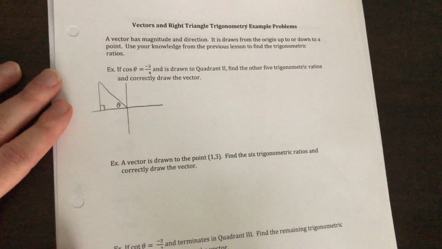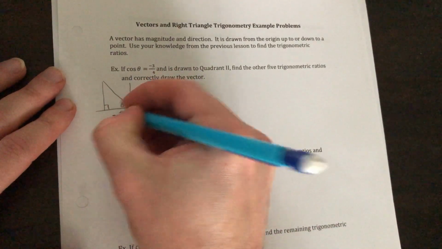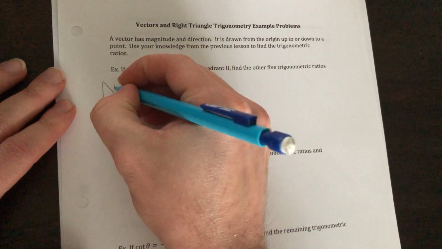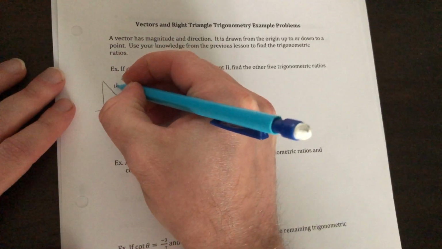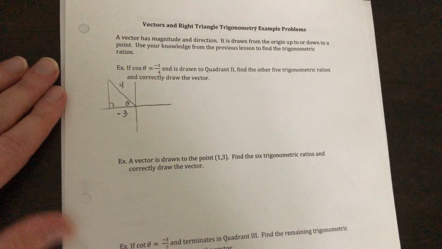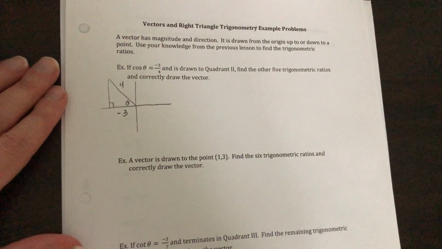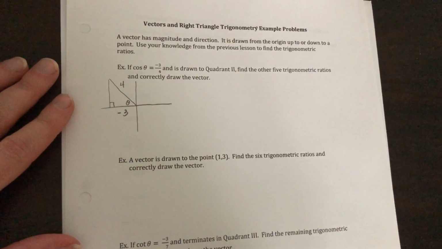Okay, so cosine is adjacent over hypotenuse. So your adjacent's a negative 3 and your hypotenuse is 4. Your hypotenuse is always positive. Okay, so that means that the other side would have to be negative, or they both are negative. Remember, in quadrant 2, your x-coordinate is negative and your y-coordinate is going to be positive.